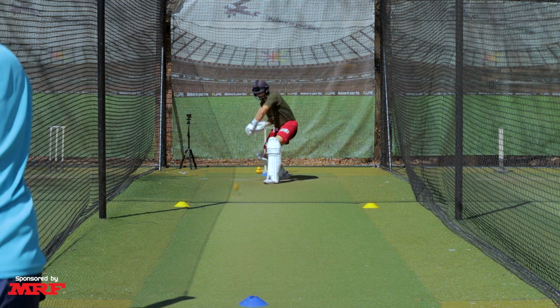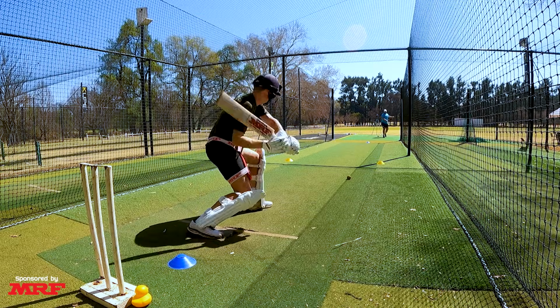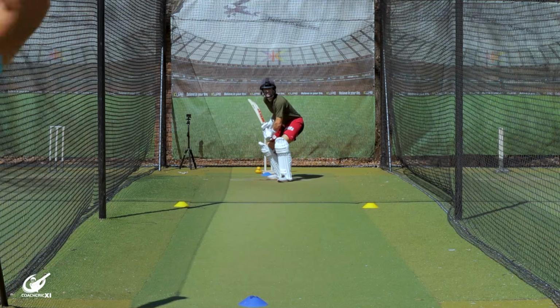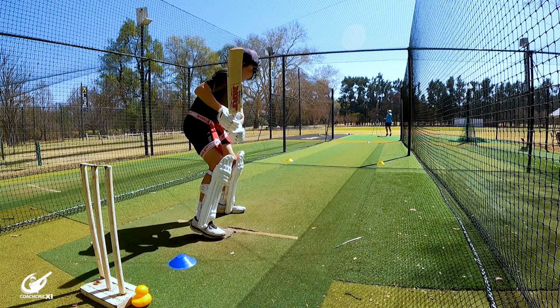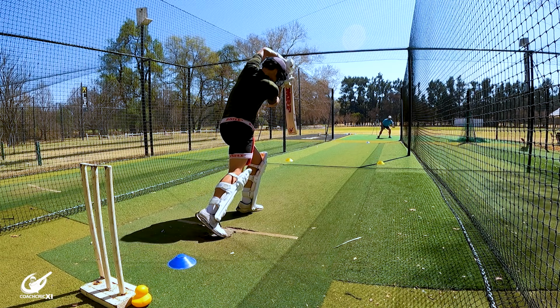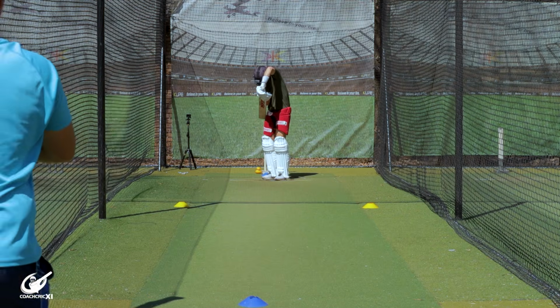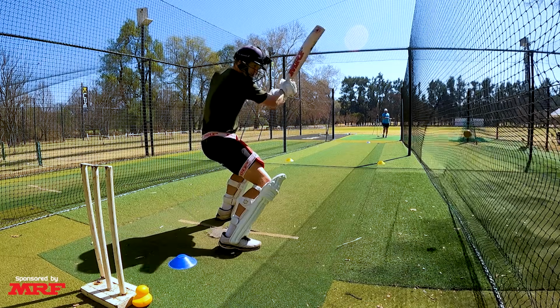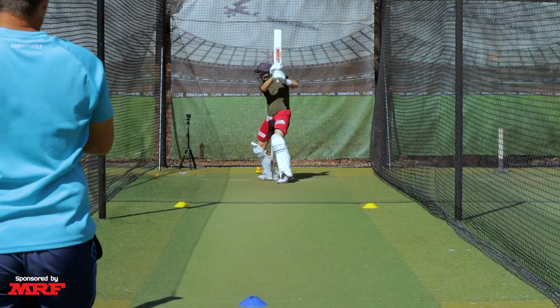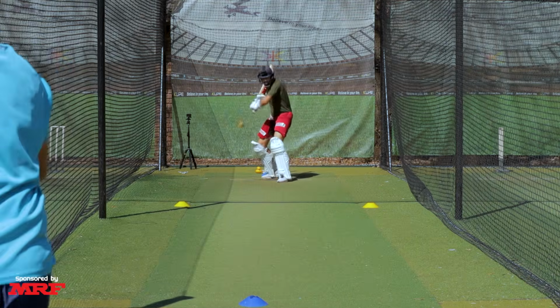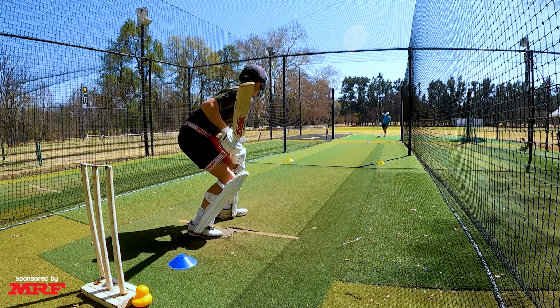If it is in the full quadrant on the offside, the shots we are going to be looking to play is the leave, front foot defense, cover drive or any drive of that matter, and potentially a little push into the gap. If it is in the offside zone that's shorter than the cones, we're going to be looking to play a back foot punch, a cut, a ramp, or a leave again if it's not in any of those zones.